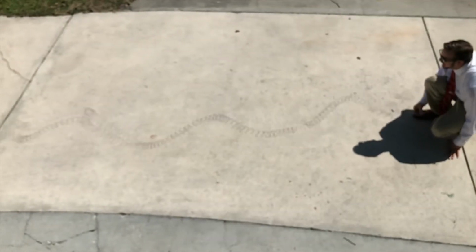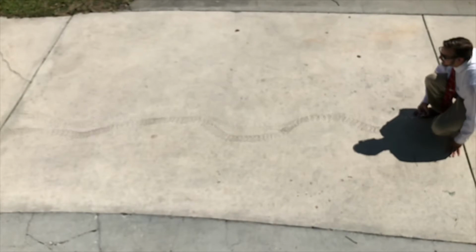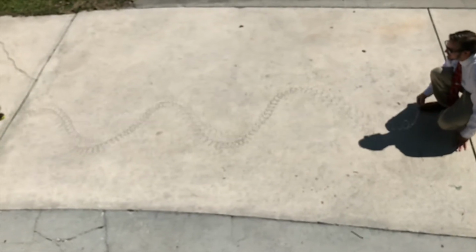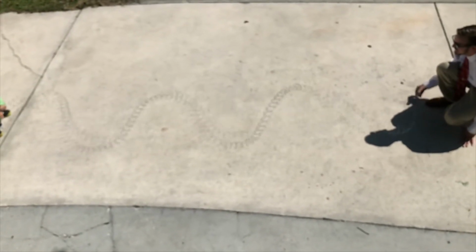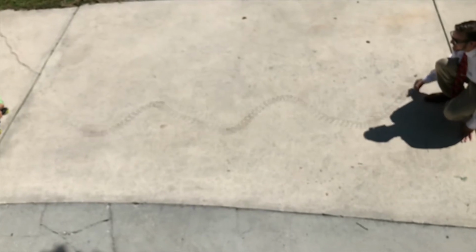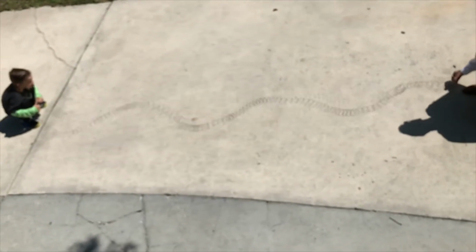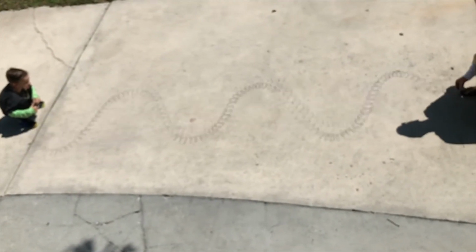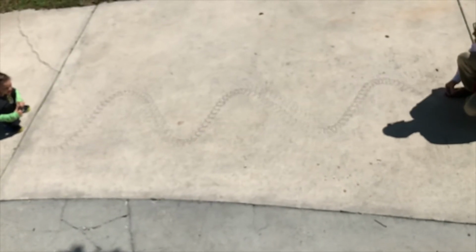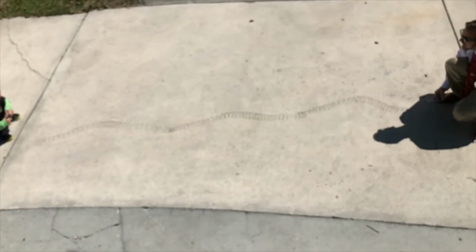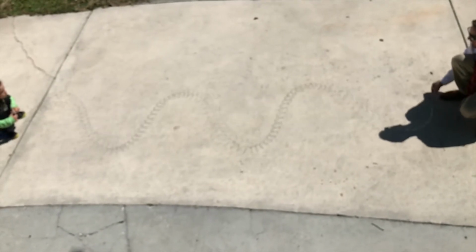Here you see a higher frequency stationary wave. It's characterized by nodes and antinodes. There's just more of them. So if you look closely, you could probably see places where there's no movement and then places where there's maximum displacement, the antinodes.